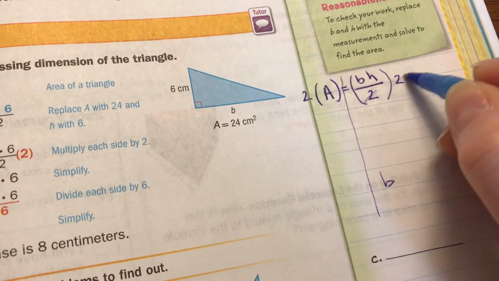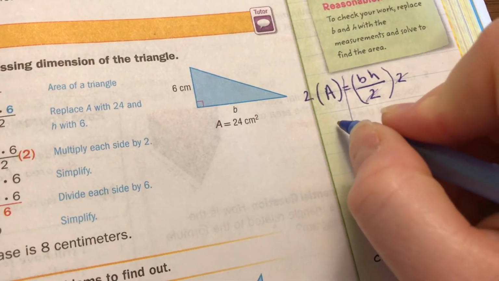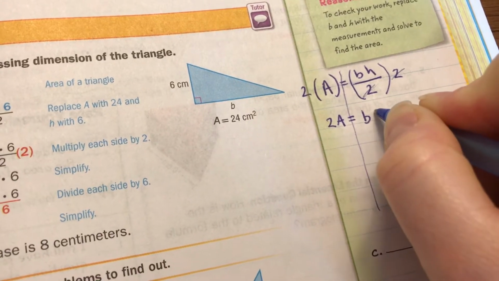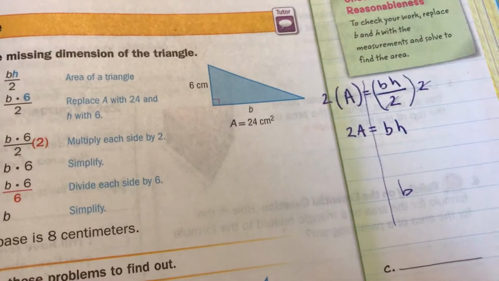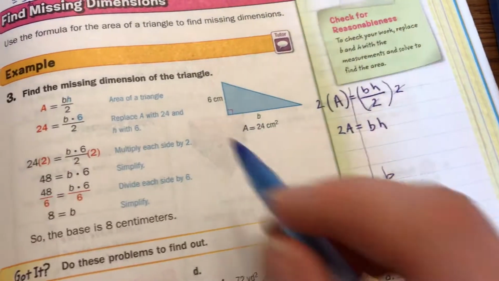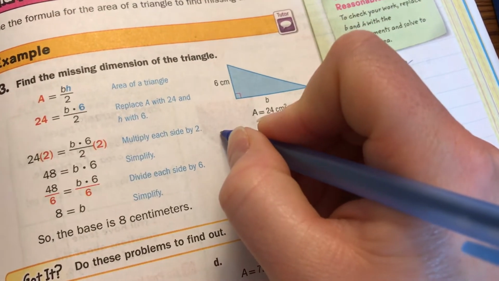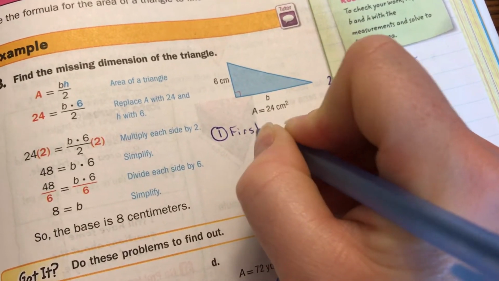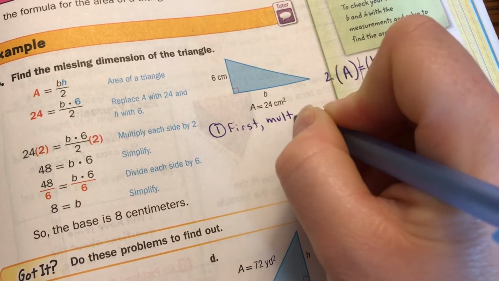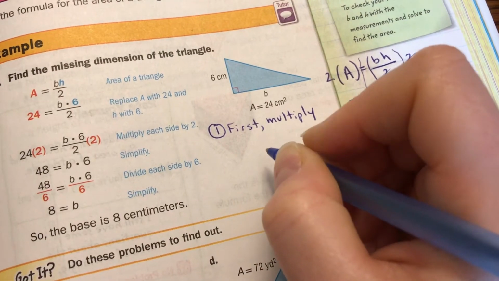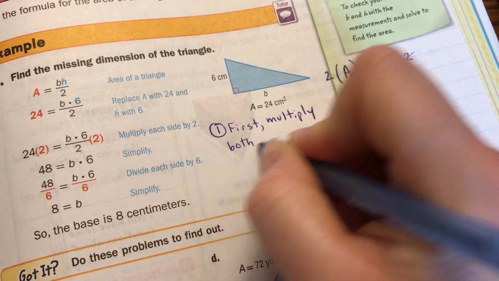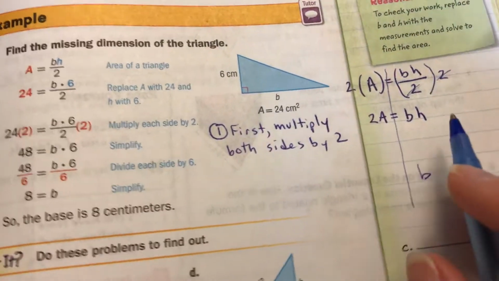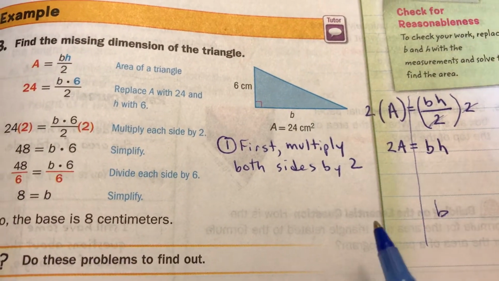So this cancels out the 2 here, and it leaves us with 2 times the area equals base times height. So I'm going to write that first step down. Number 1, first, multiply both sides by 2. So 2 times the area equals base times height.